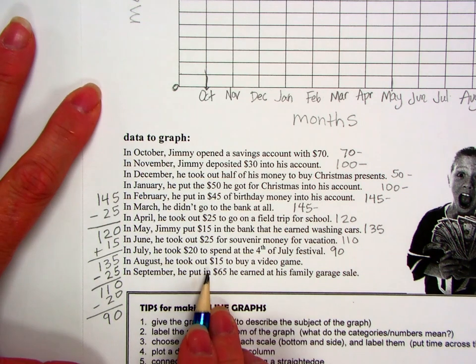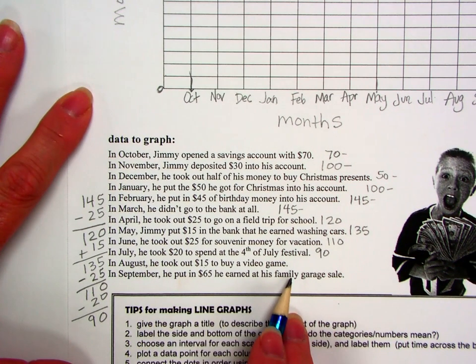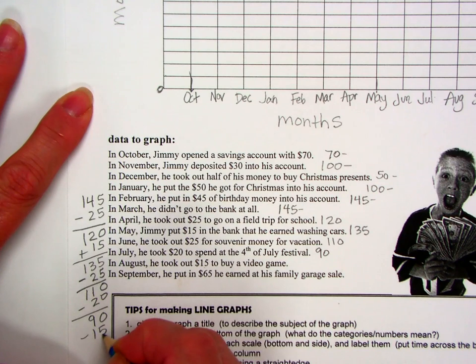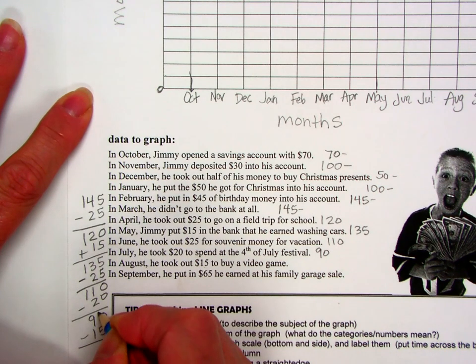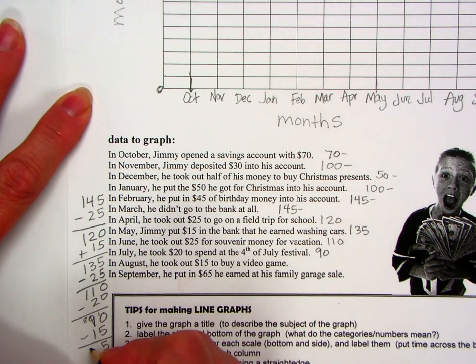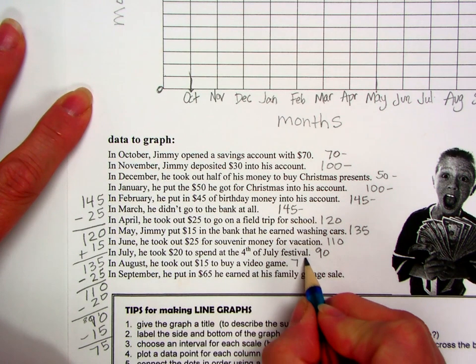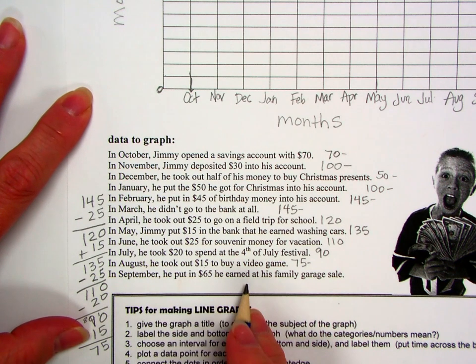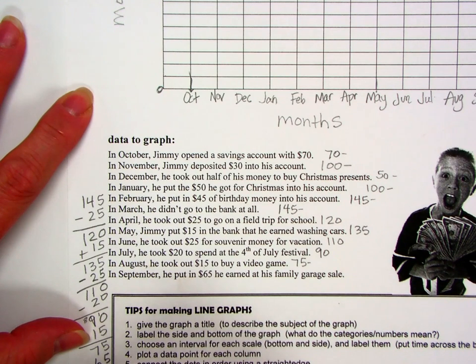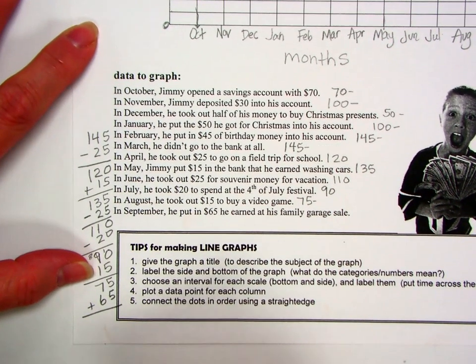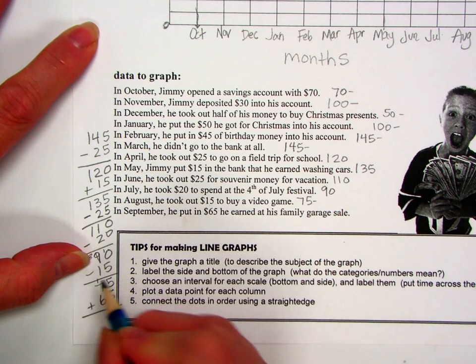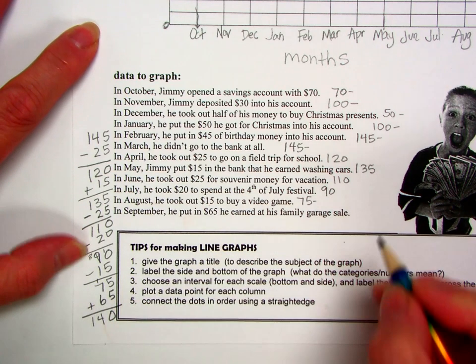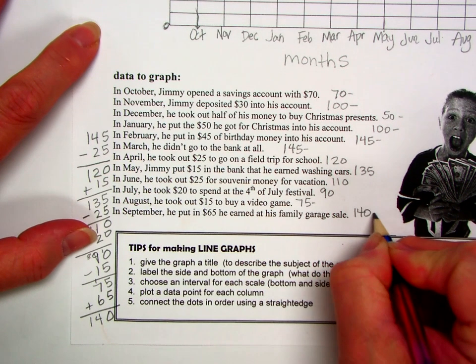In August, he took out $15 to buy a video game. 90 minus 15. I'll make this a 10 by borrowing 1 from the 9. 10 minus 5 is 5. 8 minus 1 is 7. $75. In September, he put in $65 he earned at his family garage sale. Plus 65. 5 and 5 is 10. And 7 and 7 is 14. So he's back up to $140.